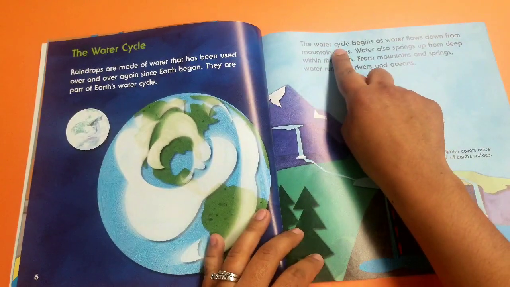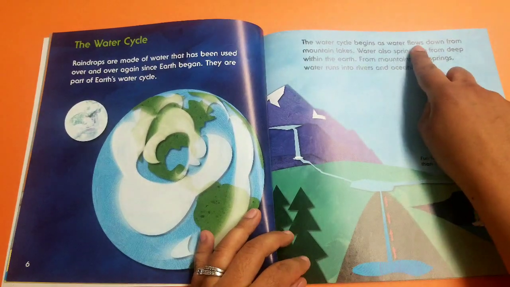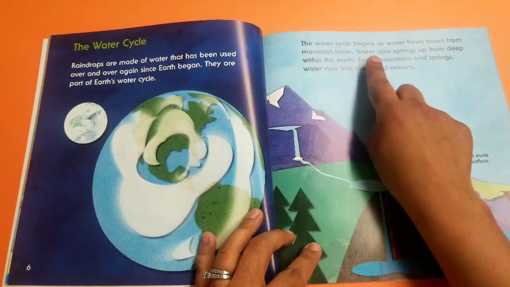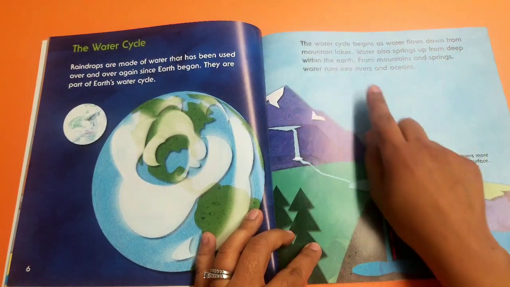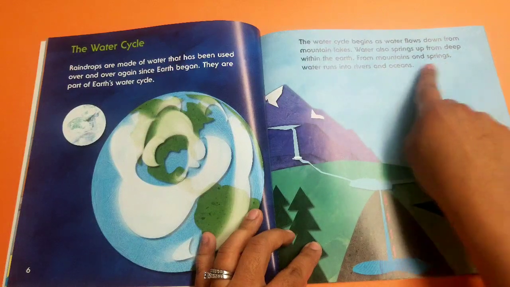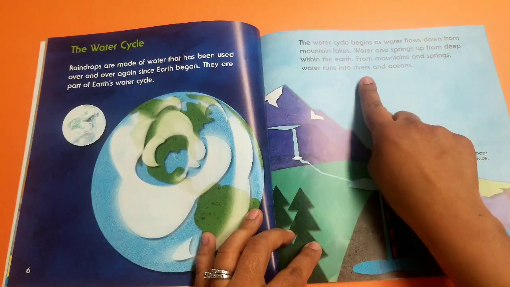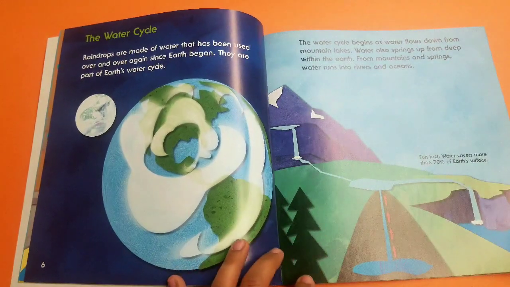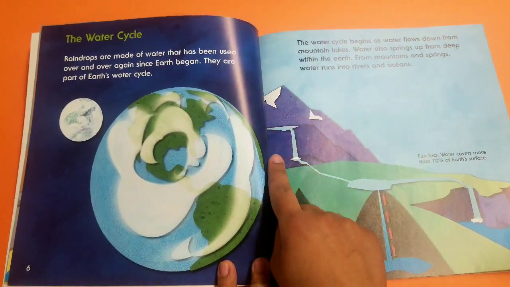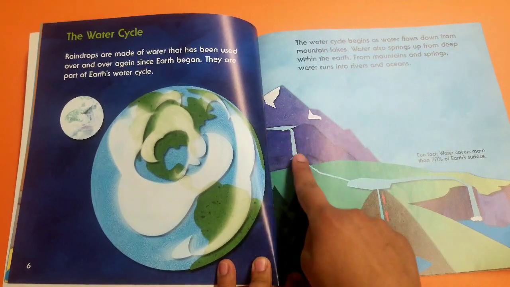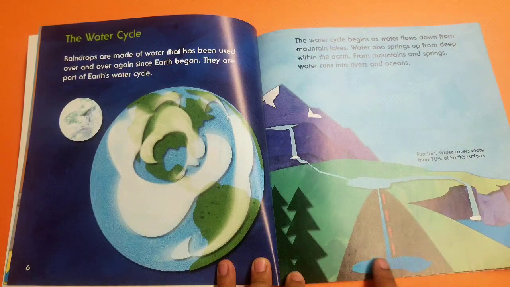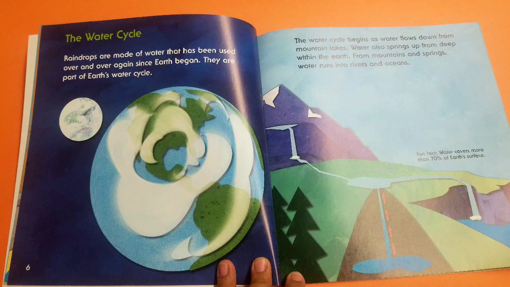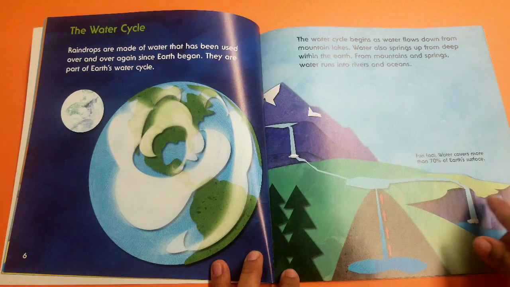The water cycle begins as water flows down from mountains and lakes. Water also springs up from deep within the earth. From mountains and springs, water runs into rivers and oceans. Look, this is the mountain. Look, the water's going down. Look over here. The water's going up too. That is very nice. Oh, fun fact. I wonder what it says.